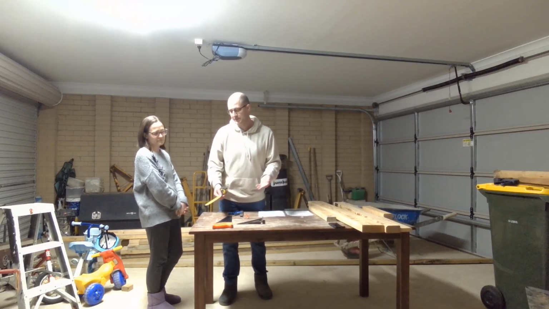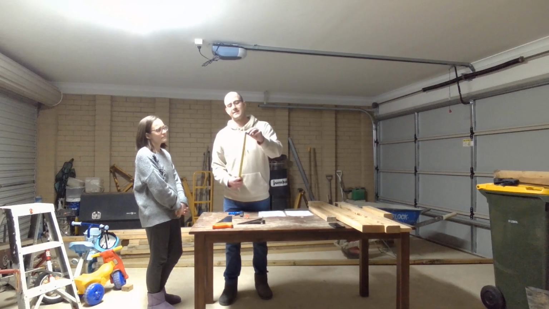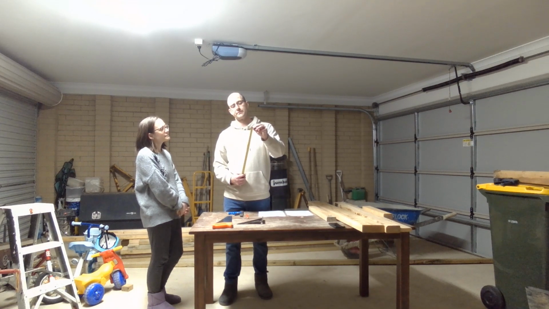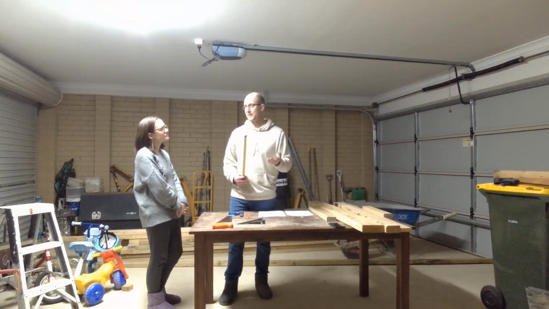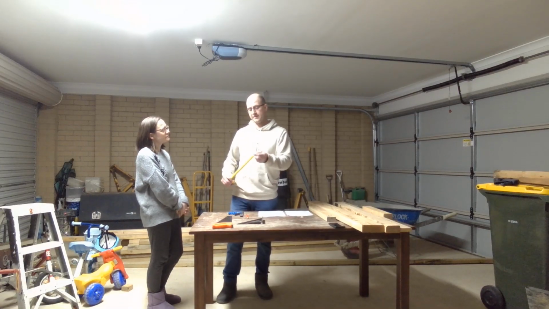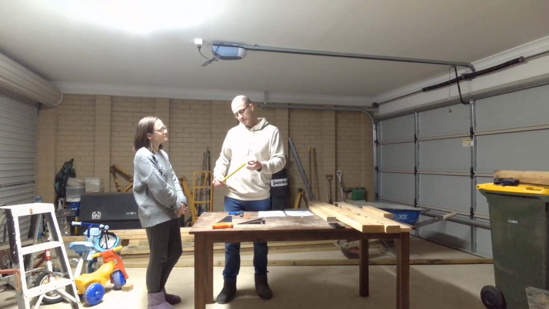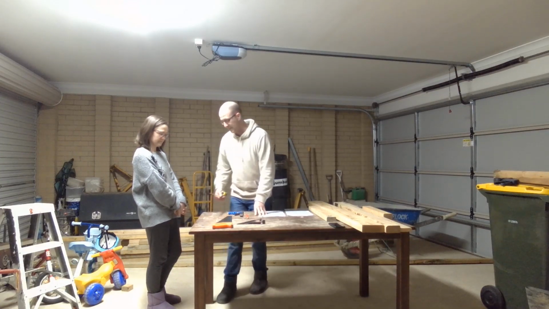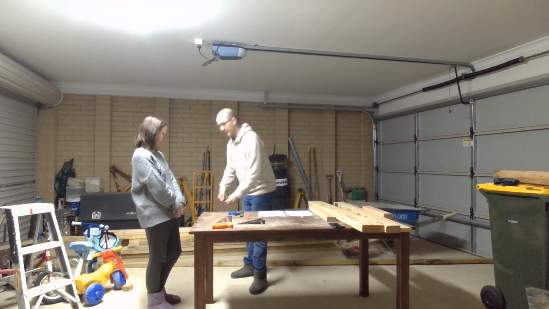If you notice the tip, it moves. What that does is allow for the button and hook on.